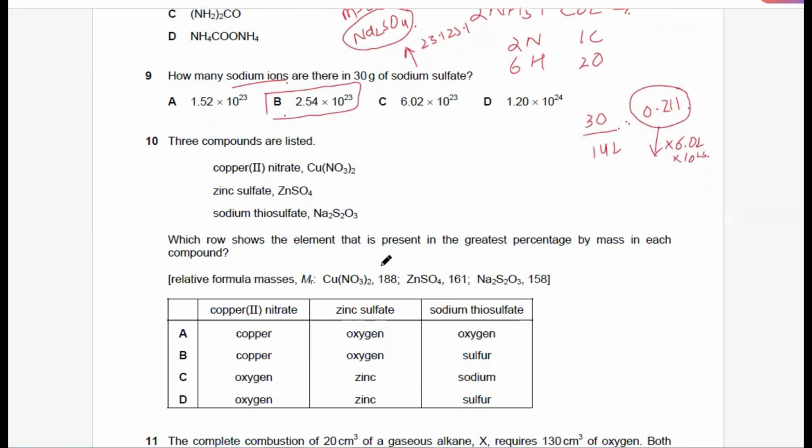Okay, let's start with the copper nitrate, whether copper or oxygen. Copper is 64, so 64 divided by 188 gives the percentage. 64 divided by 188 is 34%.